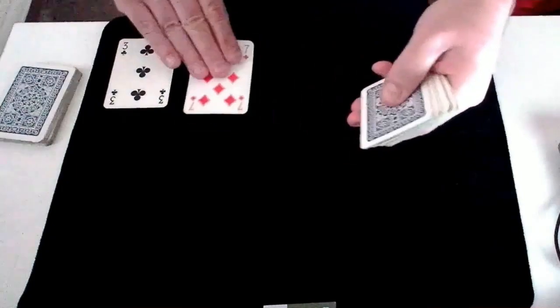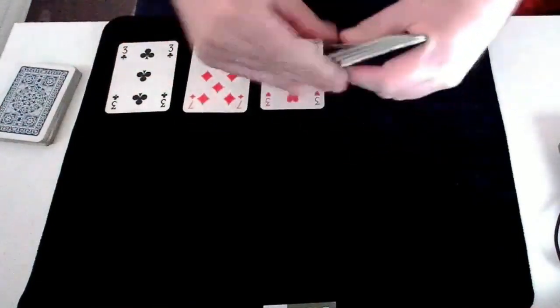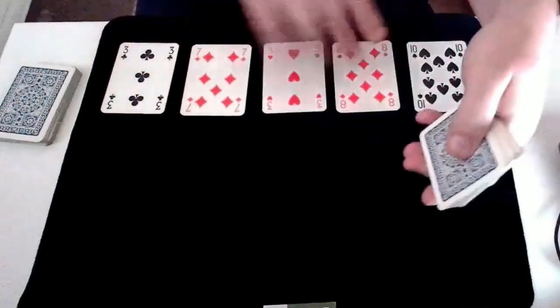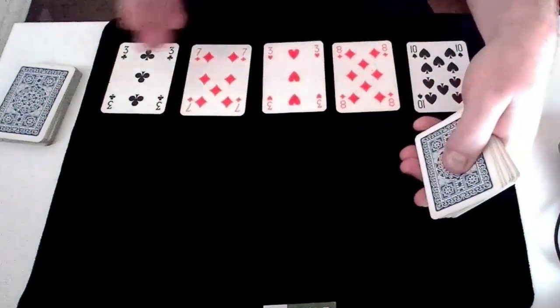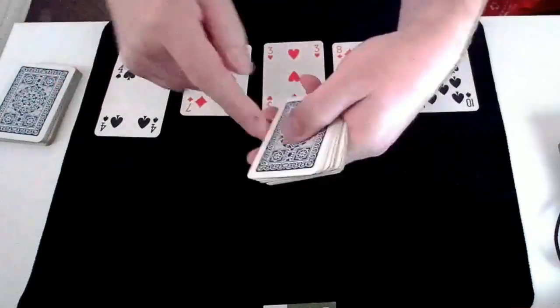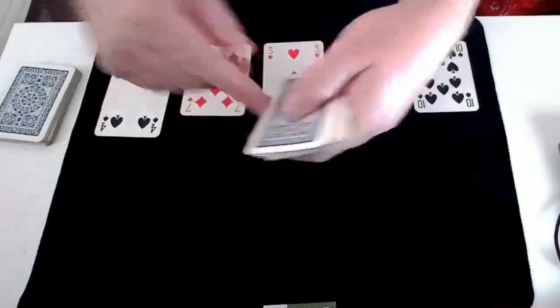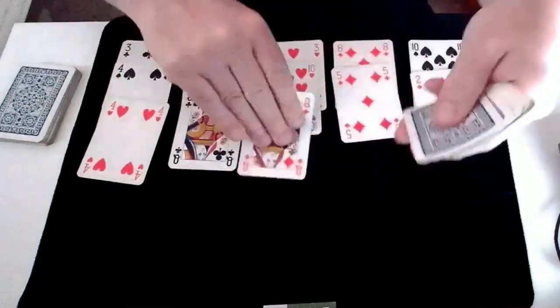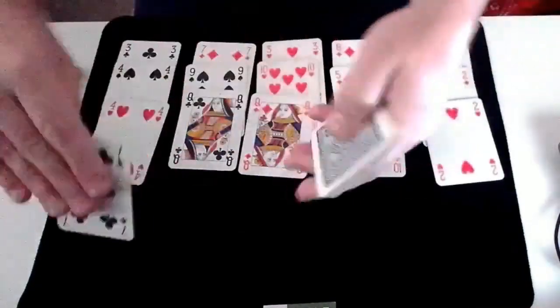So 1, 2, 3, 4, 5. And irrelevant of how many spectators you're doing this trick with, you always deal them out into 5 columns. Obviously, depending on how many spectators you've got and how many cards you've got, you might end up with more rows. But yeah, always 5 columns. So we deal these out as so.